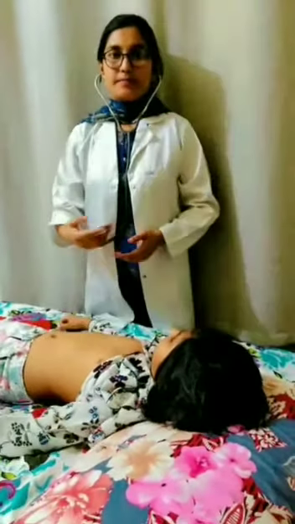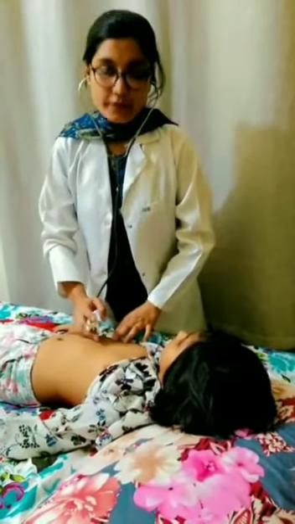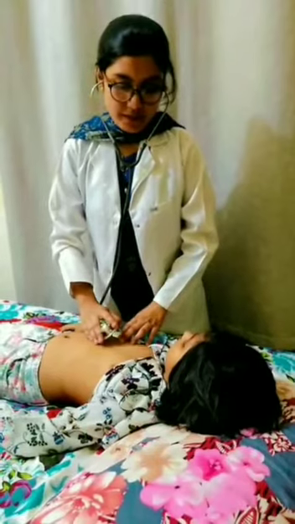There is no thrill. My next step is tricuspid area. So I have to locate it first. So there is my tricuspid area.